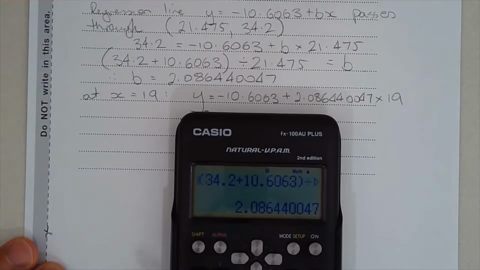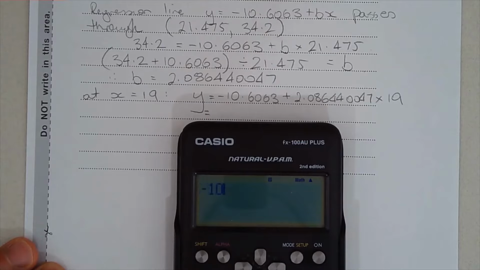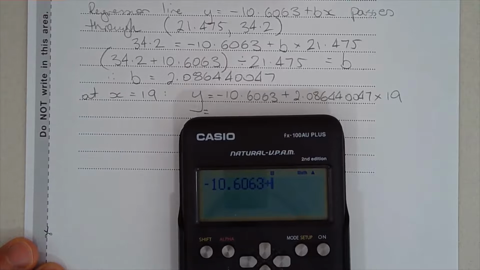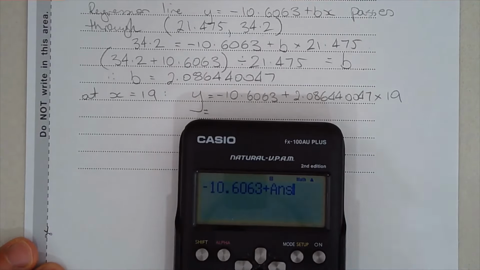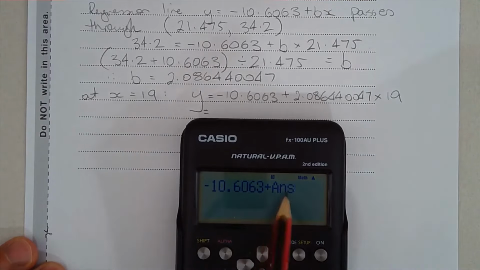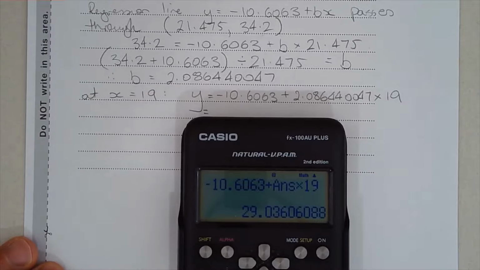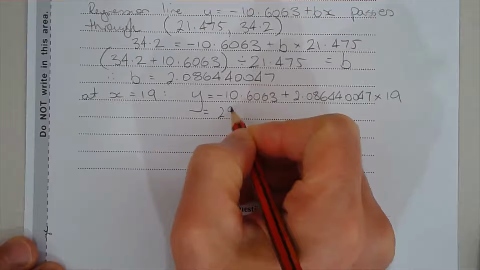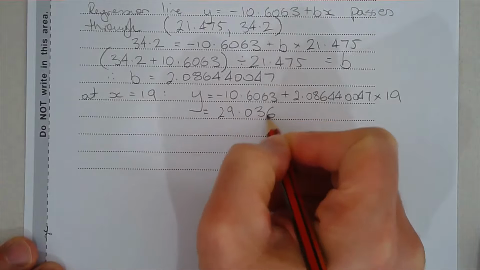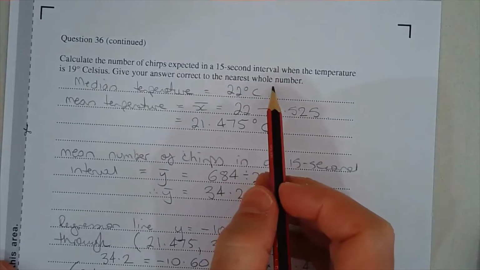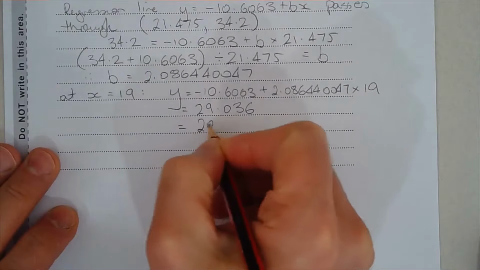So working that out, we have negative 10.6063. Now, the value for b is in the answer memory, so I'm just going to use that. Just be very careful using that to make sure that it is in fact the correct value that you have in there, as long as you haven't done any other calculation. Times 19, and we have 29.036. Now to correct to the nearest whole number, we have 29 chirps.